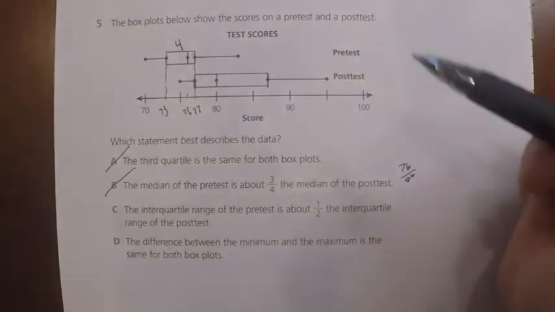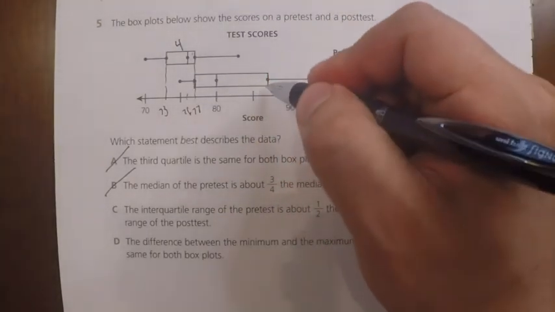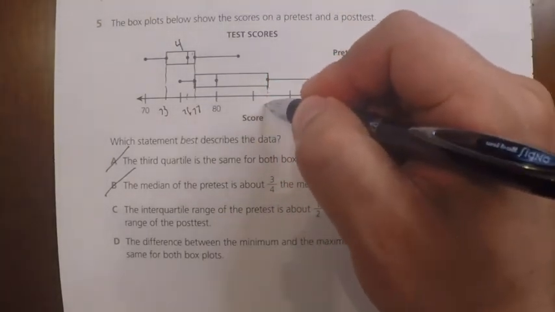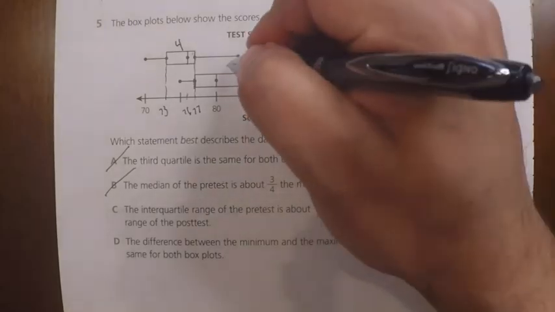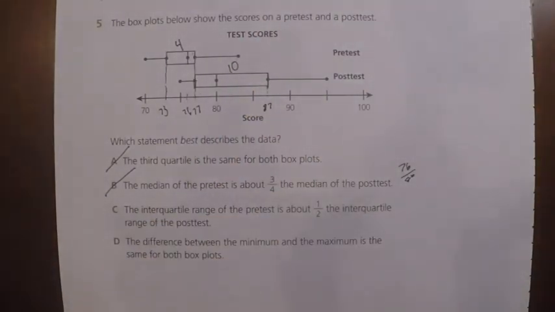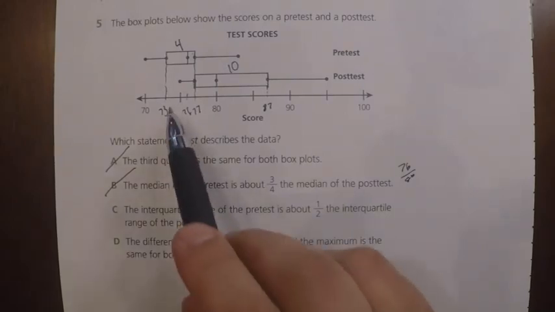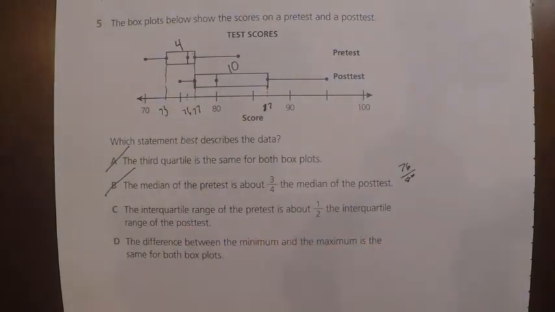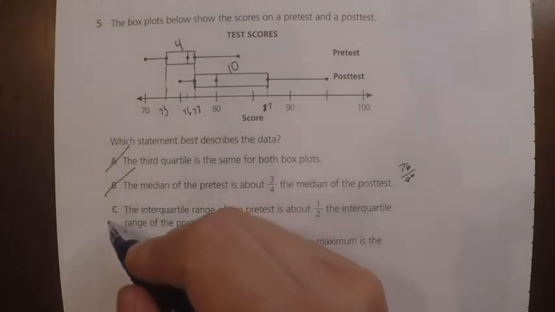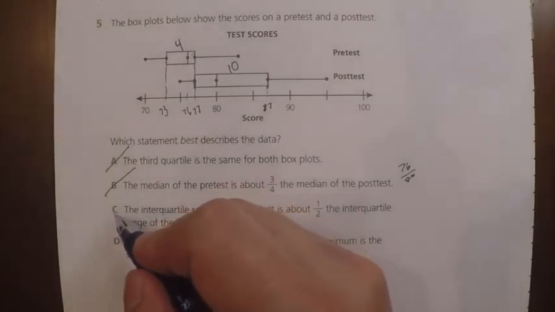And then the post-test goes from 77 to maybe about 87, so it's about 10. Well, 4 is about half of 10, right? It would be better if it was 5, but when we're measuring here, we could have been off just by a little bit. So I'd say it's probably going to be C.